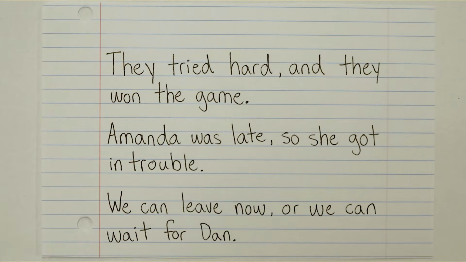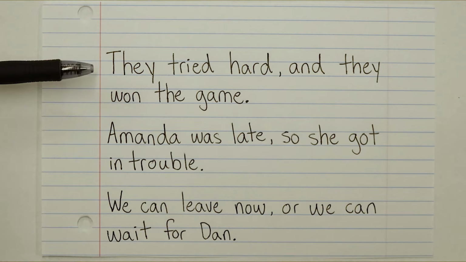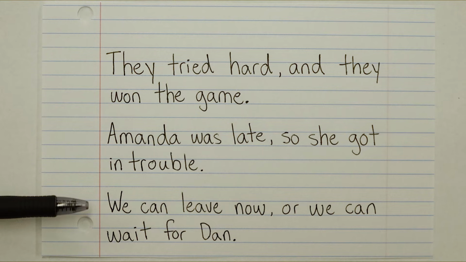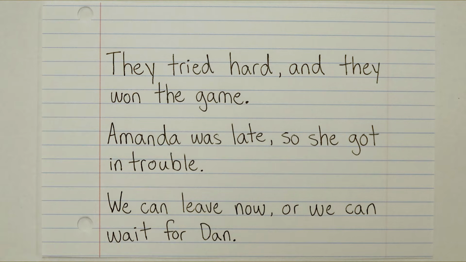So these would all be compound sentences as well. They tried hard and they won the game. Amanda was late, so she got in trouble. We can leave now, or we can wait for Dan. In all of these sentences, we have multiple independent clauses, multiple parts that can each stand on their own as a complete sentence, joined together, in each case, by a conjunction.